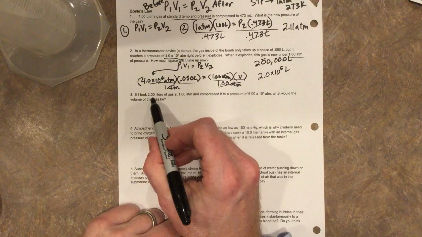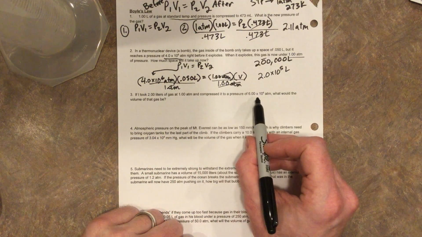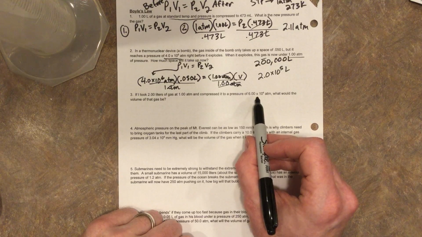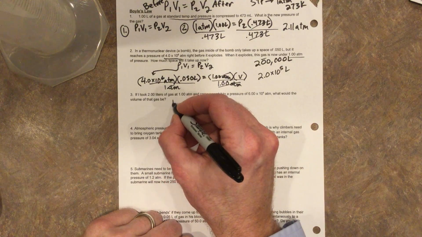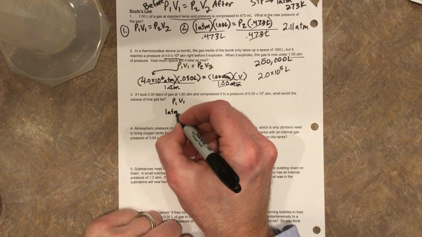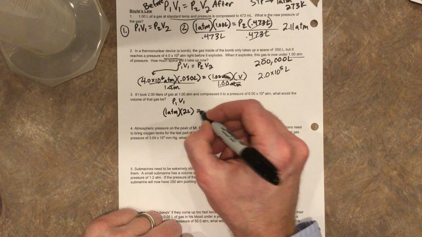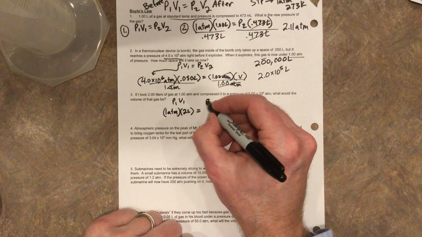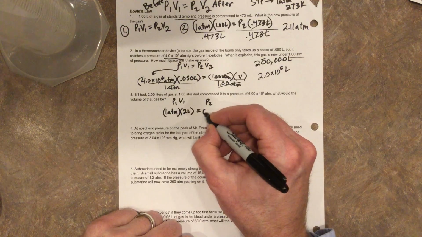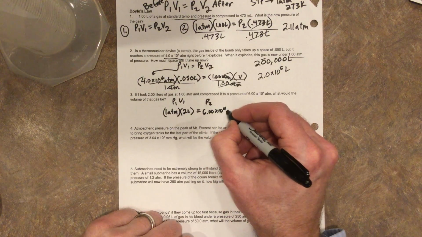Number 3. Okay, I've got some gas, 2.0 liters of gas at 1 atmosphere. I compress it with a lot of pressure. What would the volume of the gas be? Well, the gas is going to get really small. How small? Let's go ahead and figure it out. The original pressure, P1, that's 1 atmosphere. The original volume, that's 2 liters. And afterwards, it's at this new pressure, P2, that's at 6.00 times 10 to the 4th atm.